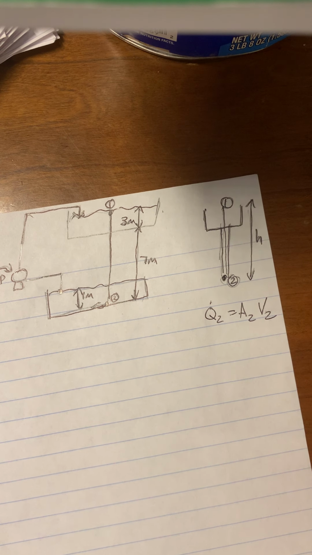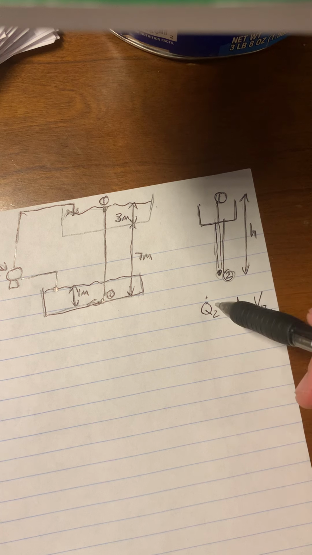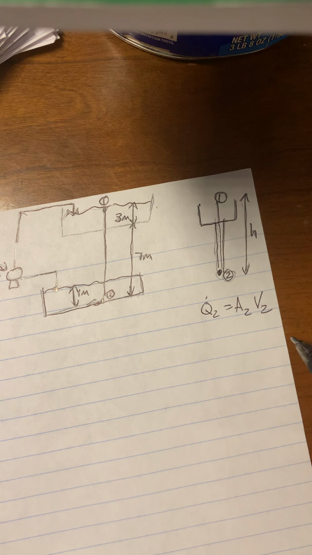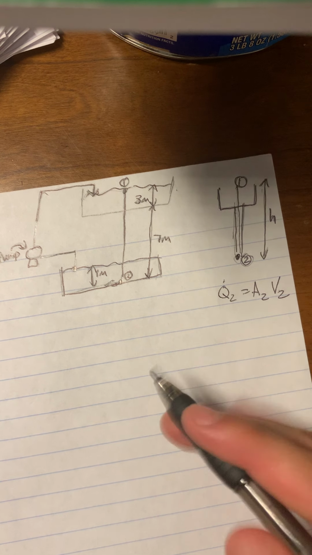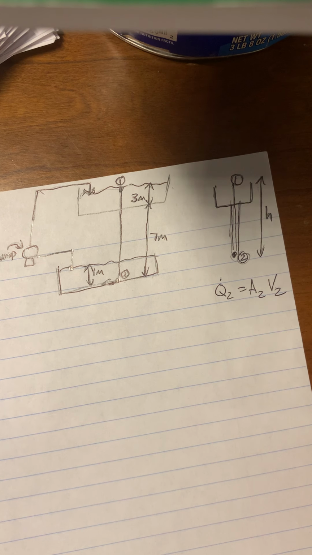In order to solve this equation, first we're going to have to understand the idea of a flow rate. Here we're going to say that the flow rate at position 2 is equal to our area 2 times the velocity 2. So our first goal is to set up an energy balance in order to solve for V2, and then plug this into our flow rate equation.